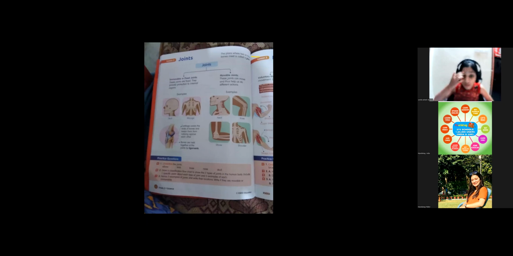Okay. So what are joints? Joints can be categorized into two parts that are immovable and movable. Immovable means which cannot move. ठीक है, जो move नहीं कर सकते हम, that are fixed. And the other one, movable. ठीक है, that can be moved. So immovable or fixed joint कौन से होंगे? That cannot move.